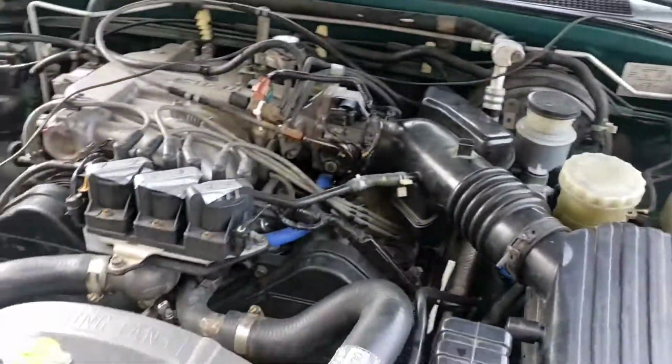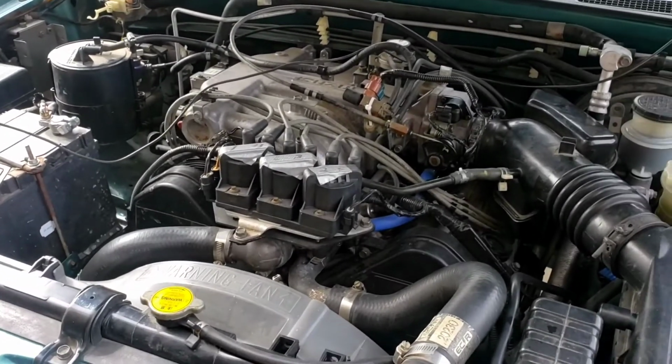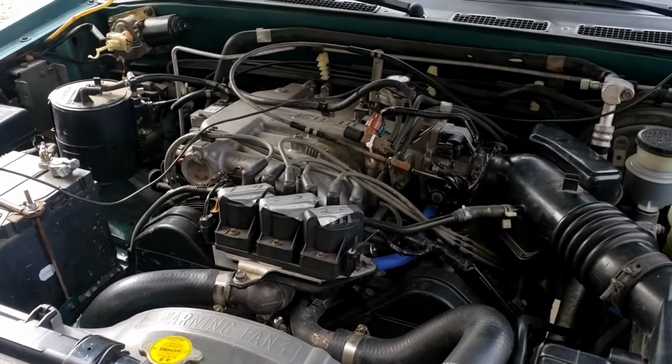So they'll replace the fuel pump. I don't know if I'll get to have a follow-up with this or not, but that is what's wrong with this vehicle. It's a fuel delivery issue.